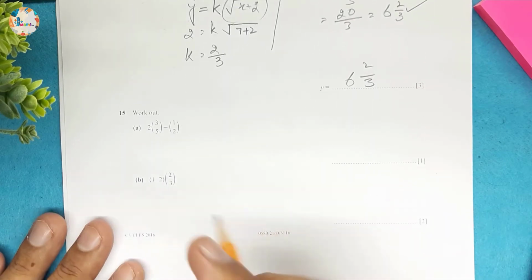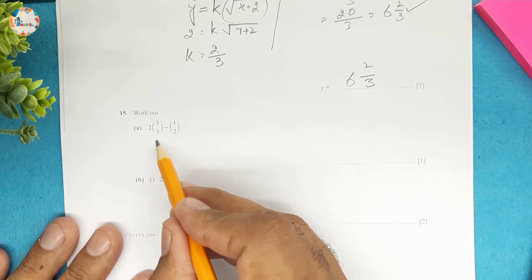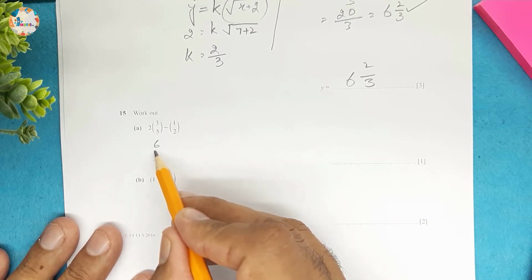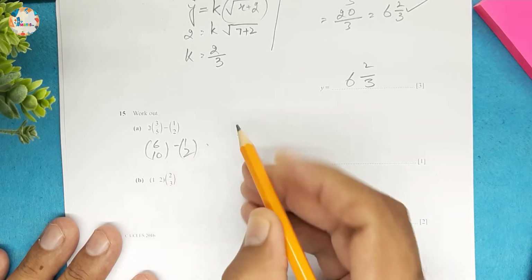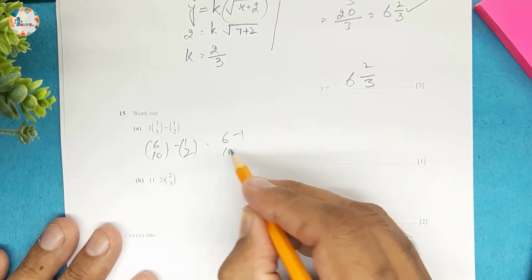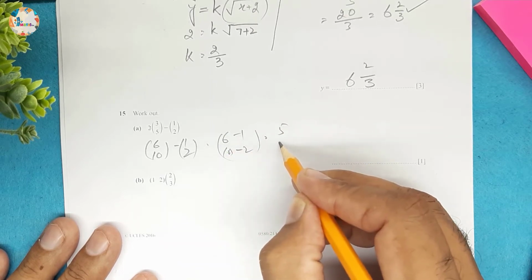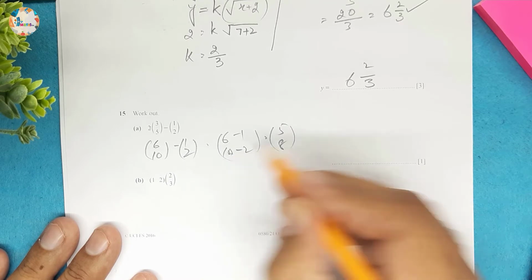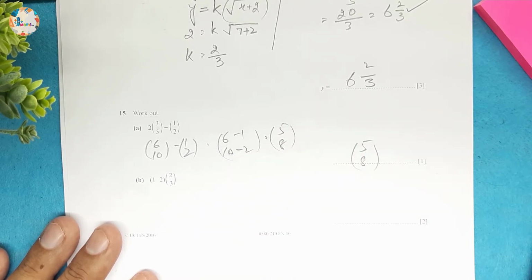Now let's work out this matrix. Basically we can multiply this. This will be 6 and 10 and minus 1 and 2. So we can write 6 minus 1 and 10 minus 2, and this will be equal to 5 and 8. So 5 and 8 will be our final answer for this.